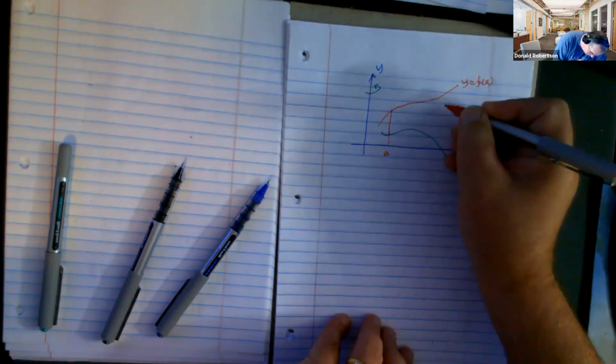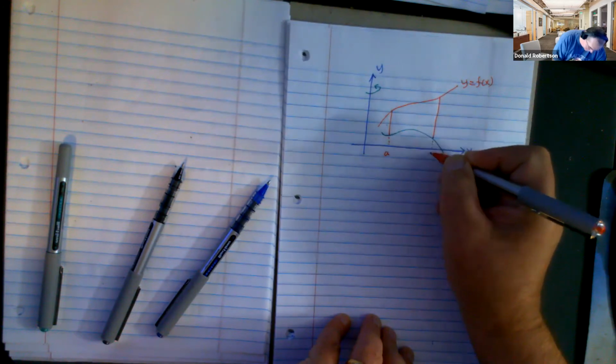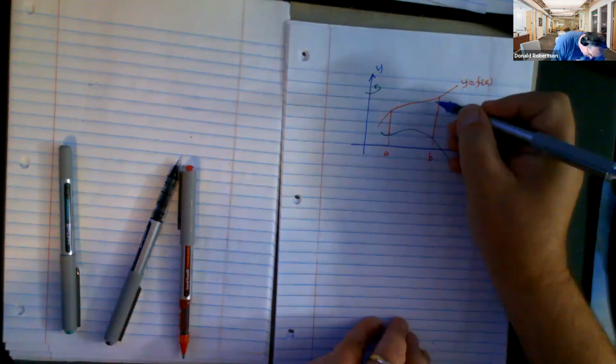Let's start at some guy called A. Let's finish at some guy called B. So the fellow that we're interested in is essentially the area between 2 curves rotated about the y-axis. So you'll end up with one of those funny napkin ring things.